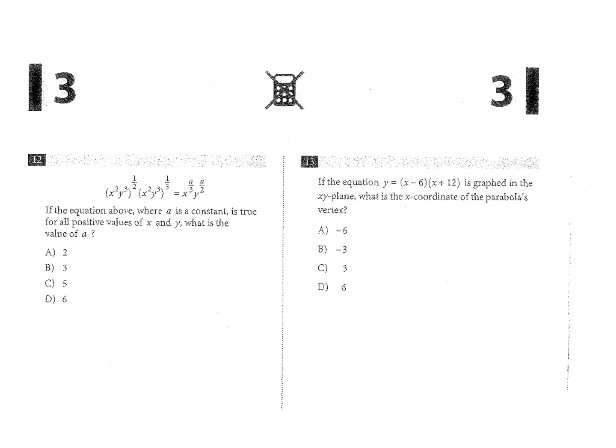Now let's go to 12. If the equation above, where A is a constant, is true for all positive values of x and y, what's the value of A? Basically, we're working on power of a power. So we got 2 times 1/2, that's 1. Y is 3 over 2. Then x: 2 times 1 over 3, that's 2 over 3. And y will be first power. It equals x to the a over 3, and y to the a over 2.